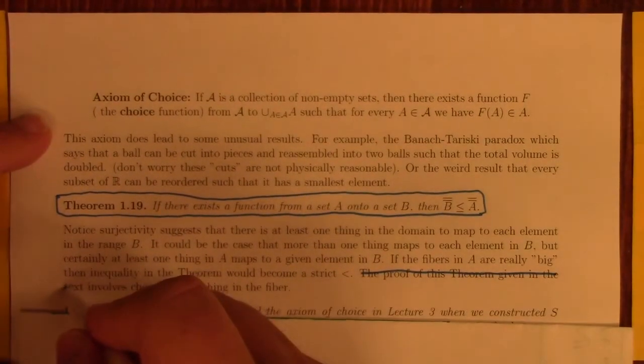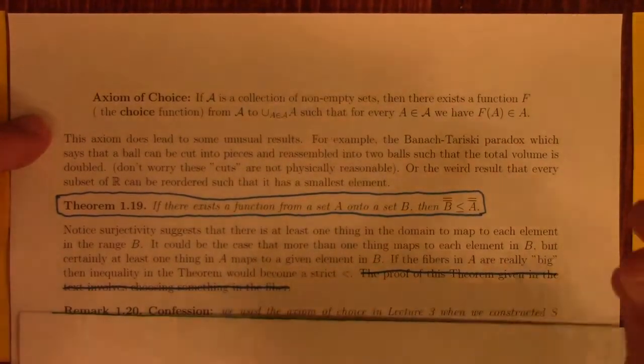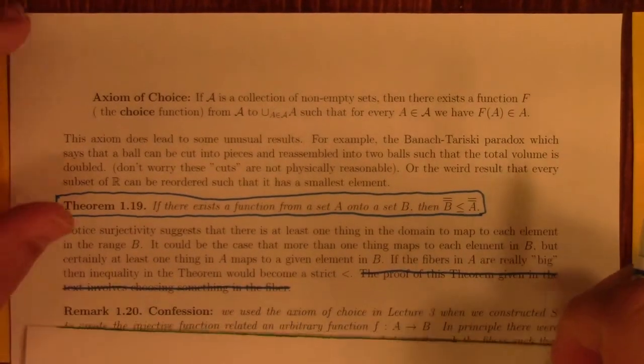But anyway, the proof of this theorem given in the text, that is, I'm sorry, I meant to edit that out there. My apologies. There is no proof of this theorem in your text.